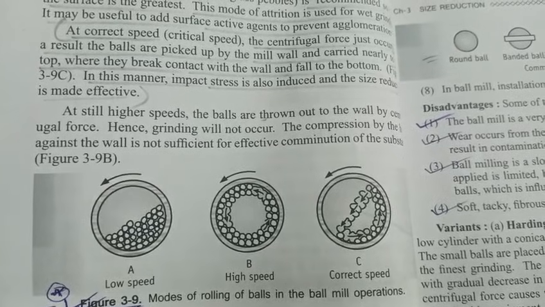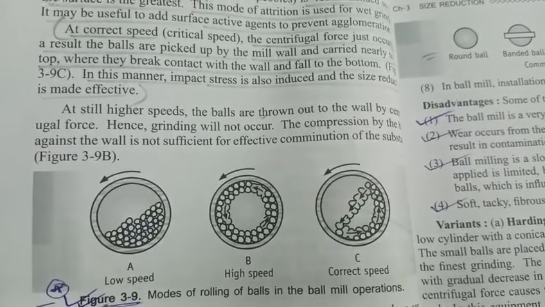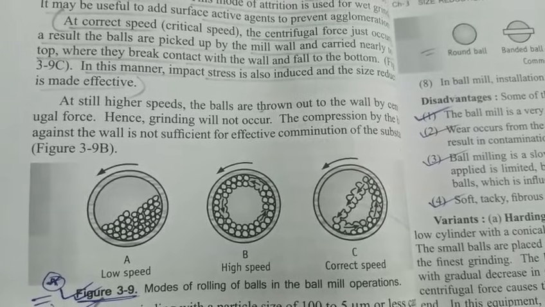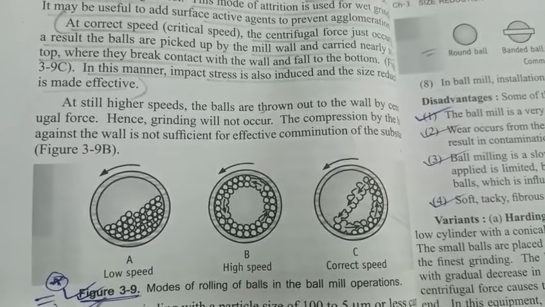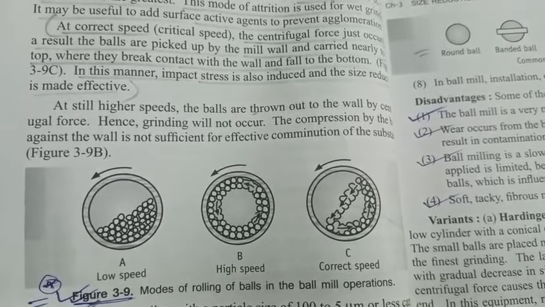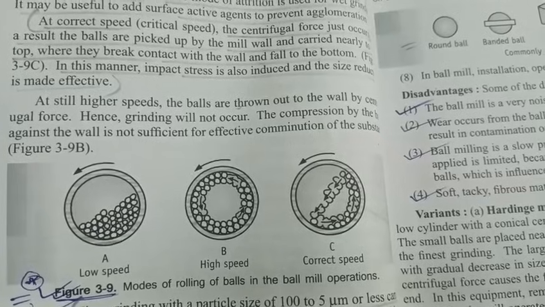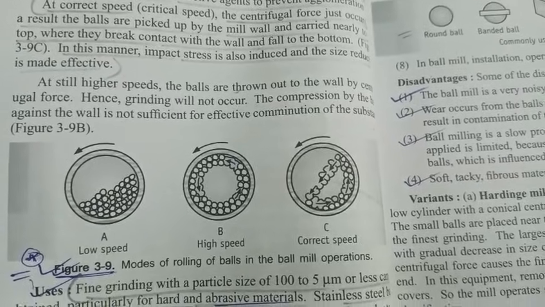Mainly, why do we select a particular speed for ball mill operation? In which circumstances is the speed correct? You have to know that.